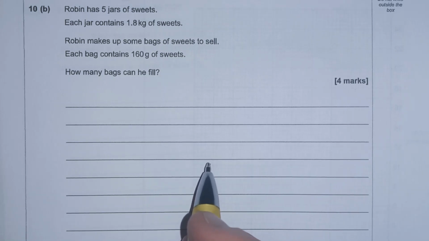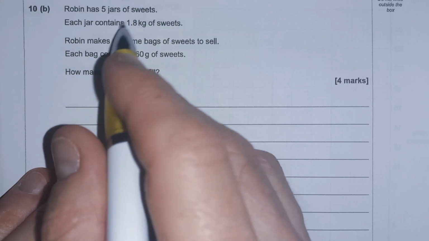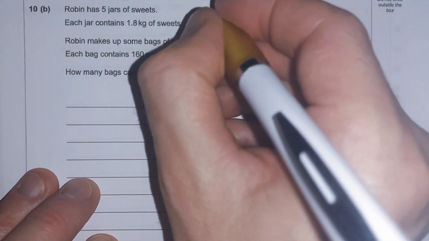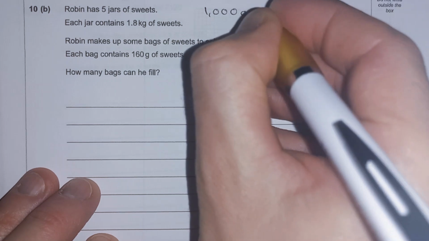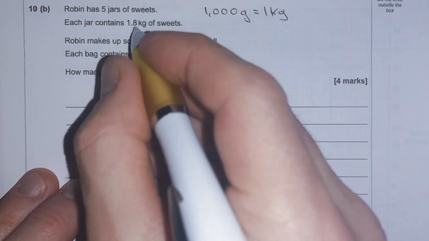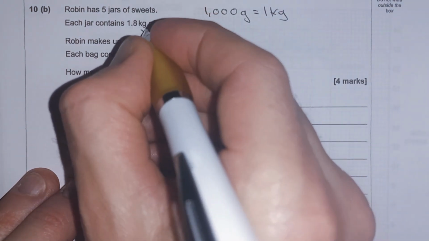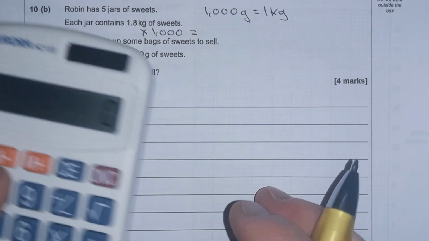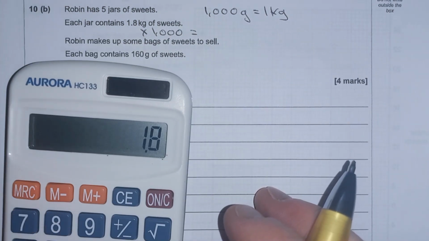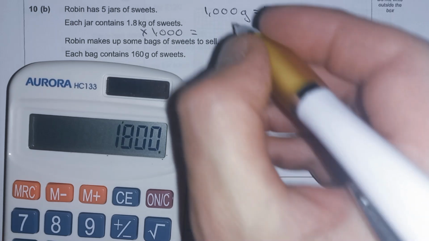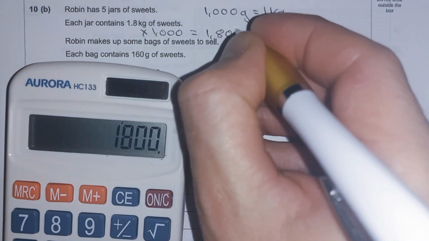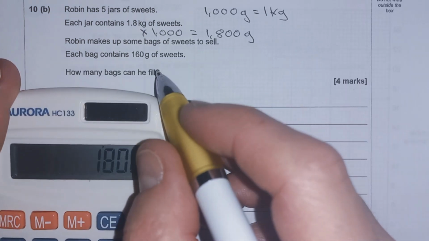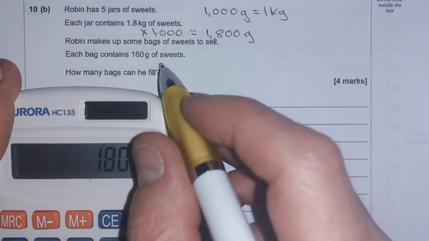So we've got 1 measurement in kilograms, 1 in grams. We want to get them both in the same. So I know that there's 1,000 grams in a kilogram. So to turn this into grams, we're going to multiply it by 1,000. So 1.8 times 1,000 gives us 1,800 grams. We want to split them up into 160 gram bags.